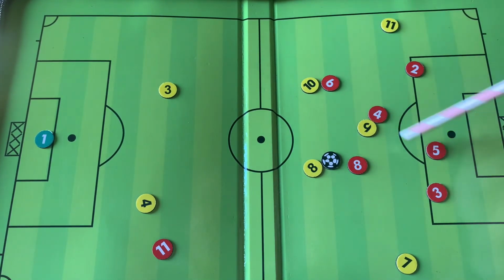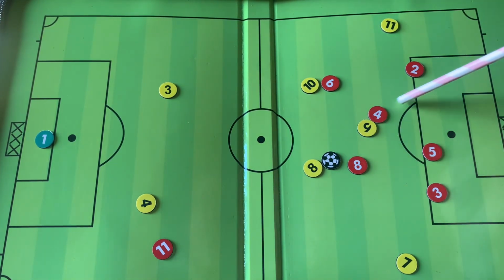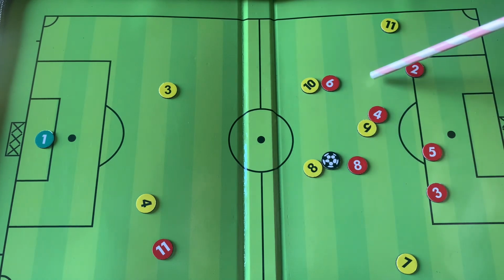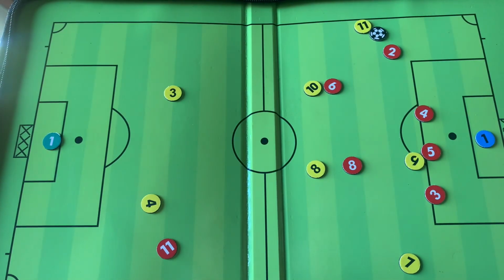Now they're at a diagonal here with their body shape, and they can easily hit through balls into space too. This is important either way you check back for the ball, to make sure you run at a diagonal most of the time. Next up for the forward movement, we have the near post run.